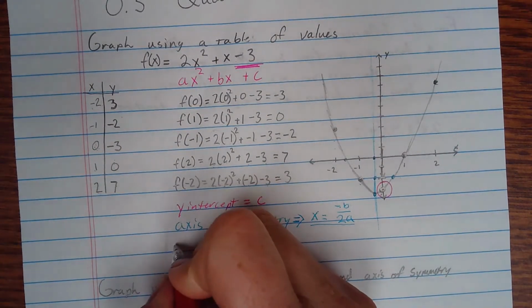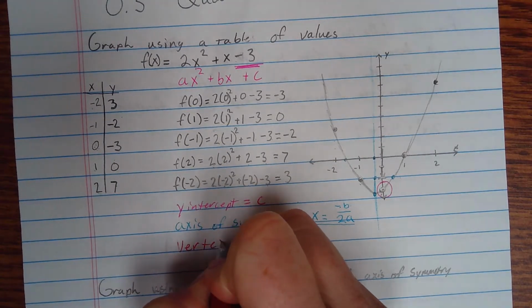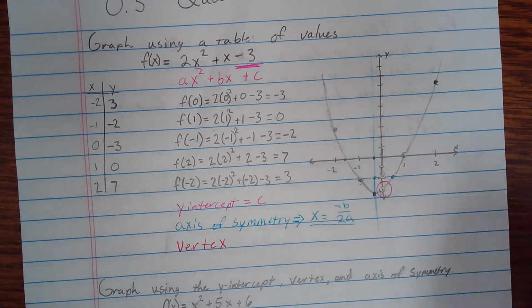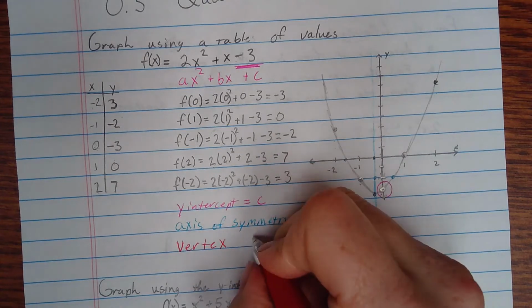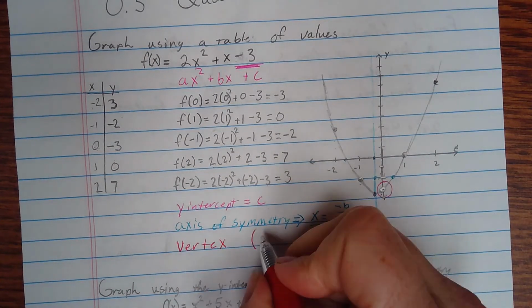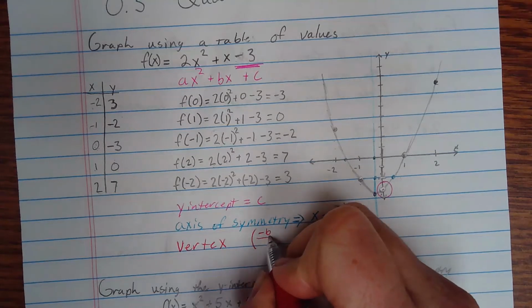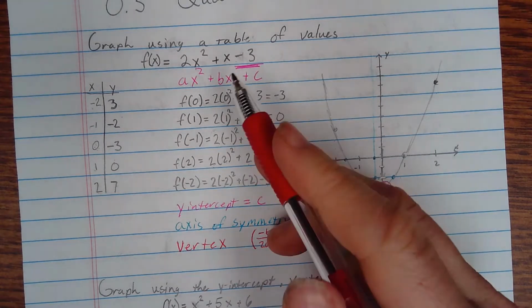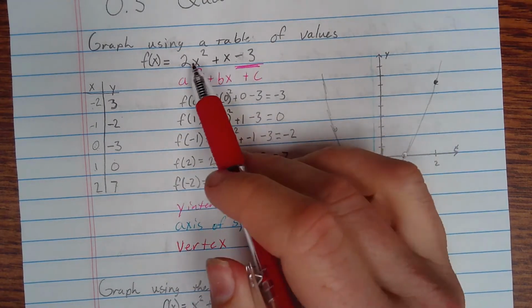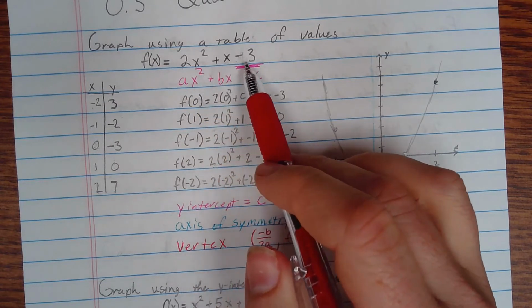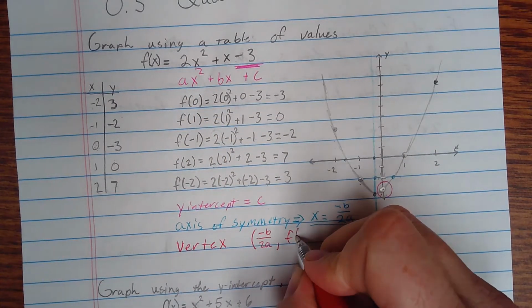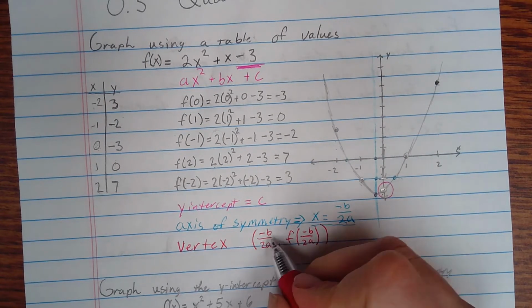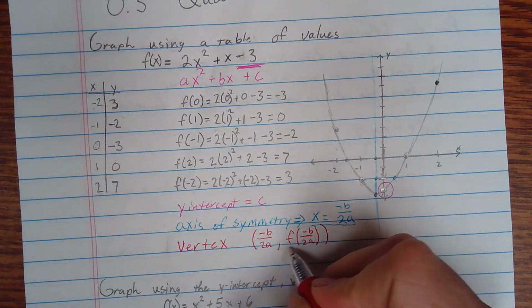So if you need to find the vertex, this is the point where it turns. Right here is the vertex. If you need to find that point, you can always use the x value of -b over 2a, and then you find the function of that value. You plug it in for x, you plug it into the function, find what the y is at that point, and that is your point. Whatever your answer is here, you plug that in for x and you'll get your y value, and that's how you find your vertex.